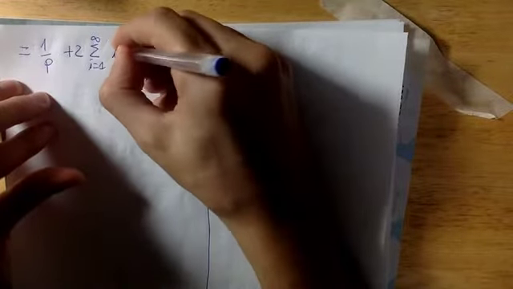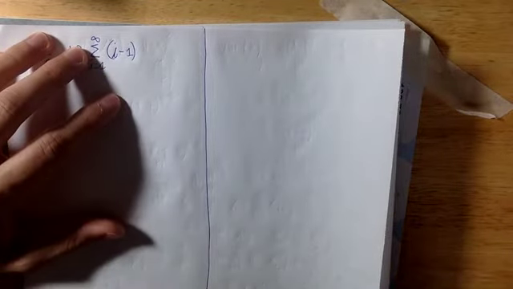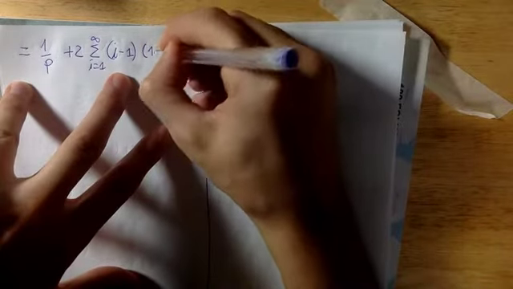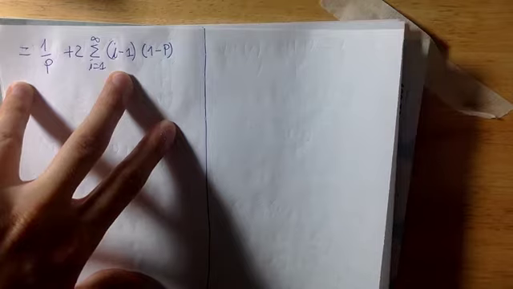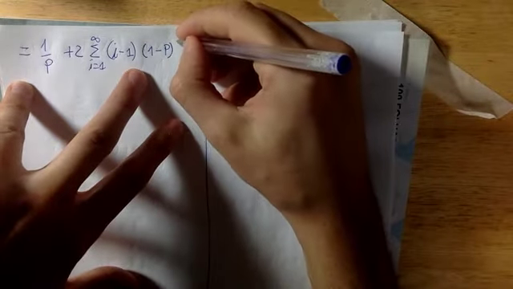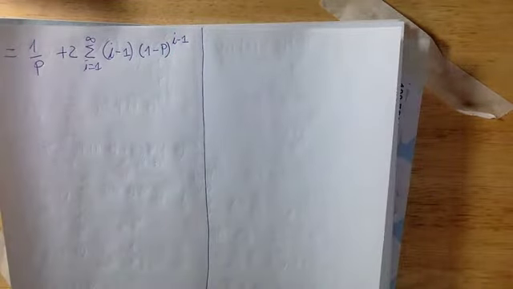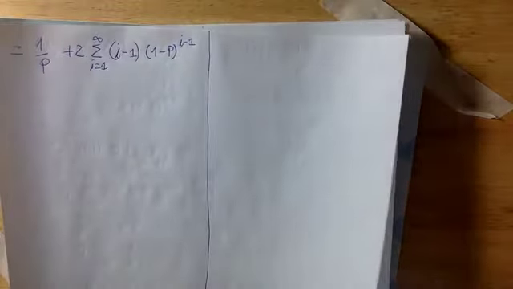So i minus 1 times (1 minus p) to the i minus 1. I'm not going to overcomplicate this.